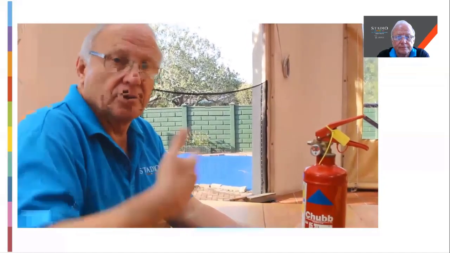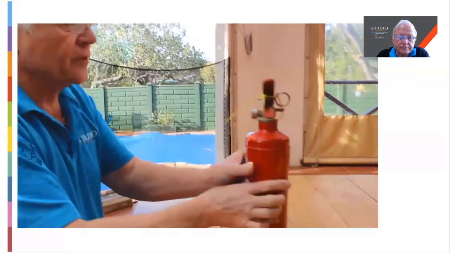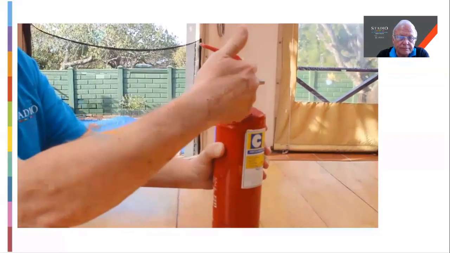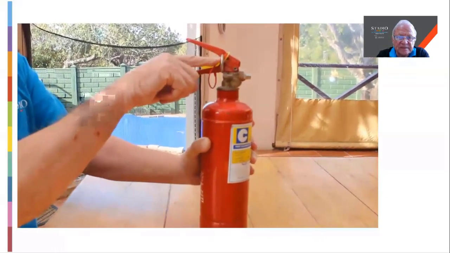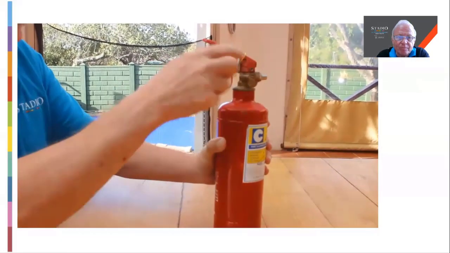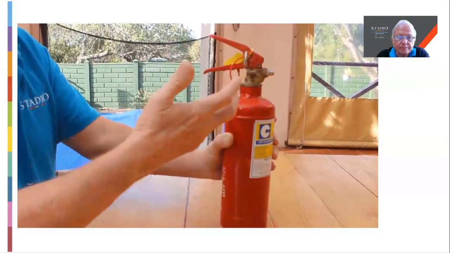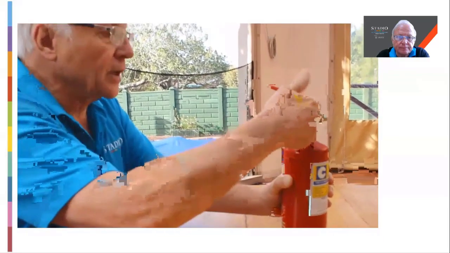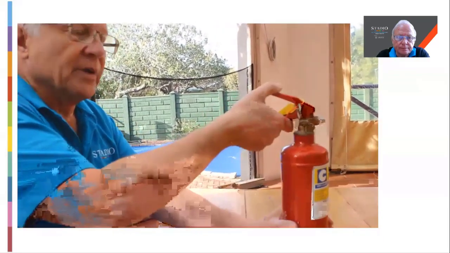Although it is worth demonstrating because it makes a big noise when it goes off and it scares people. So they drop the fire extinguisher because they're not aware of the noise. So the first thing we need to do is pull out the pin. And it's in there for a reason, to stop the kids in the class playing with it. And also to let people realize that the thing has not been used. So you pull out the pin and you aim it at the base of the fire.